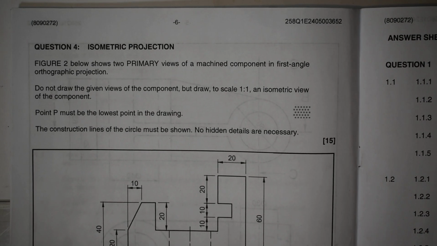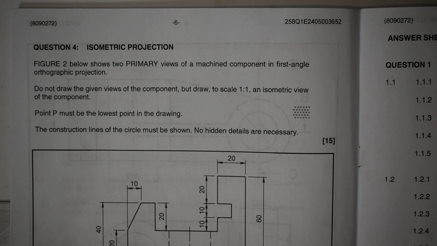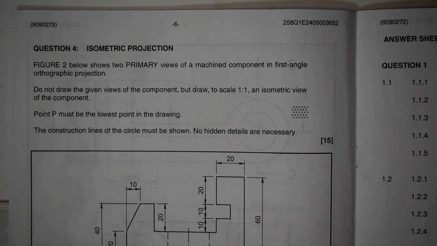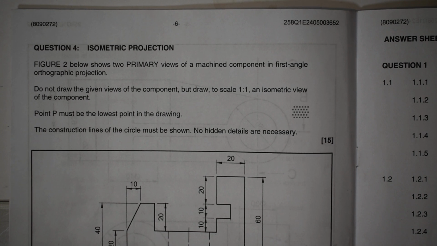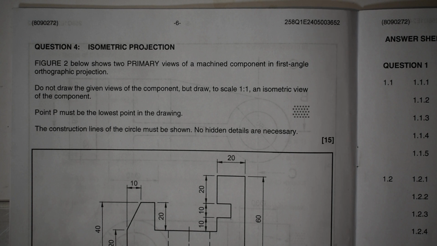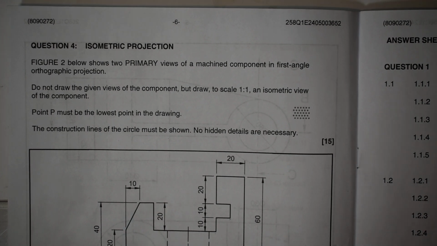So the question reads as follows: Figure 2 below shows 2 primary views of a machine component in first angle orthographic projection. The title of the drawing is the machine component. Do not redraw the given views of this component, but draw to a scale 1:1 an isometric view of this component. Point P must be the lowest point.